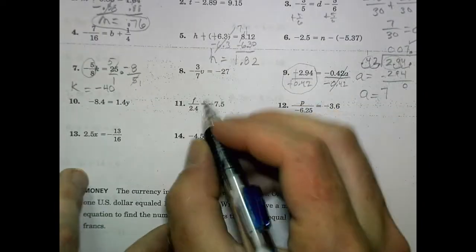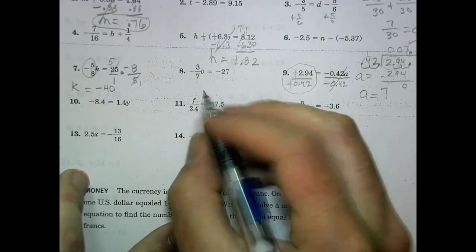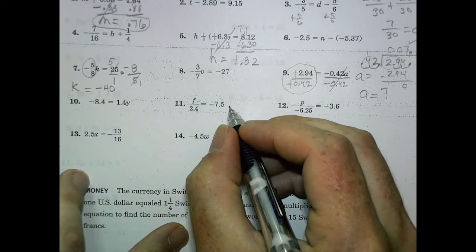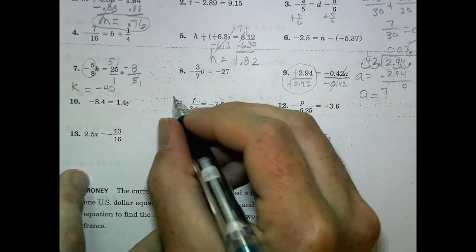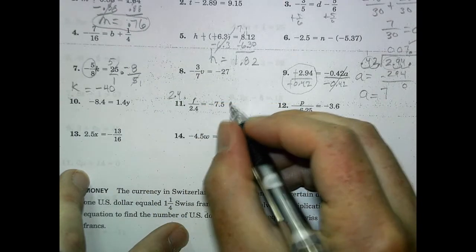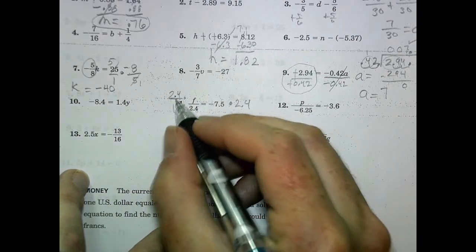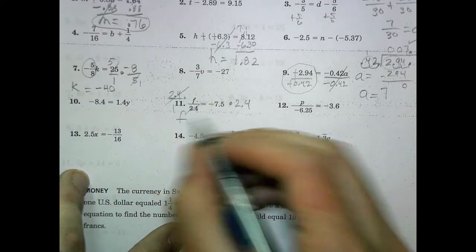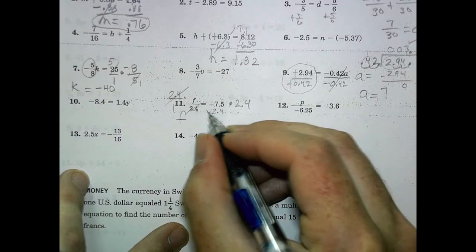All right, number 11. I have f divided by 2.4 equals that. So to get it by itself, what I want to do is multiply by the reciprocal. Well, in this case here, I'm going to multiply this side by 2.4 and multiply this side by 2.4, because that becomes 2.4 over 1, cancel, cancel. So f is simply equal to this times this. I'm going to write 2.4 right there, do my math.